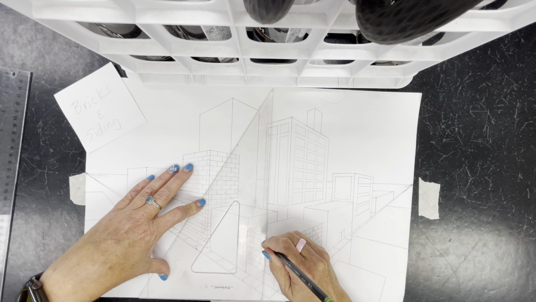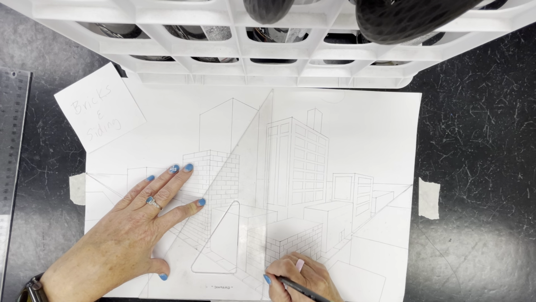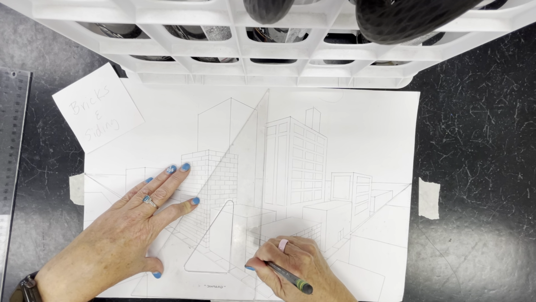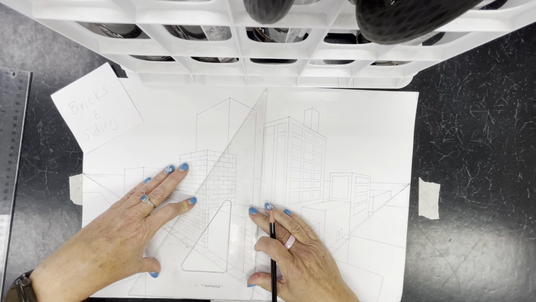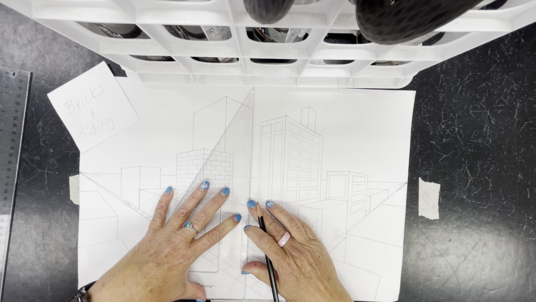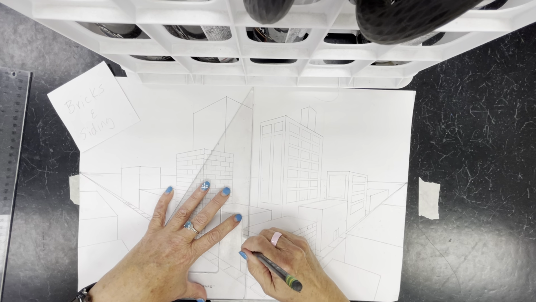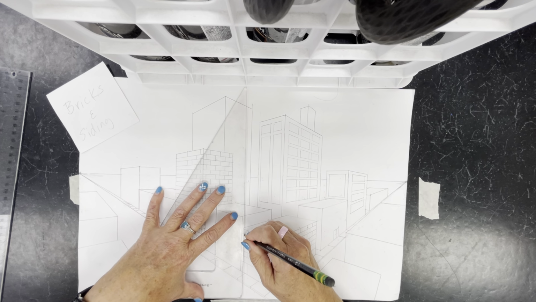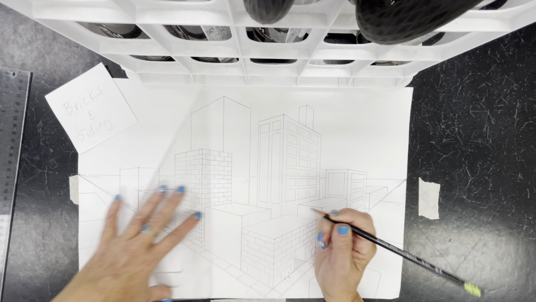I just made that last brick really big. That's why it looks so funny. I thought that was my sidewalk. 2, 4, 6. I really should have added one more. 1, 3, 5, 7. Then we'll do one more, 2, 4, 6.